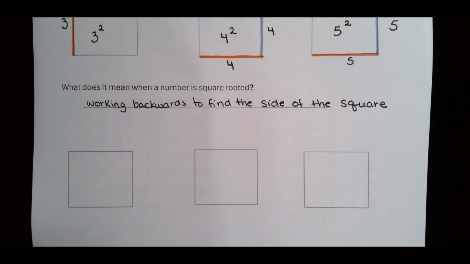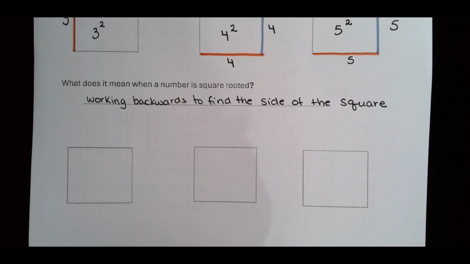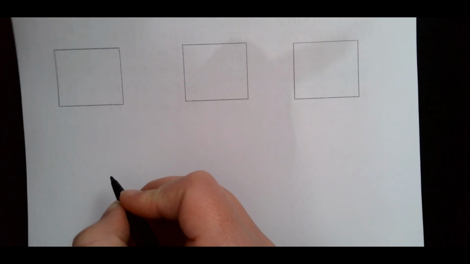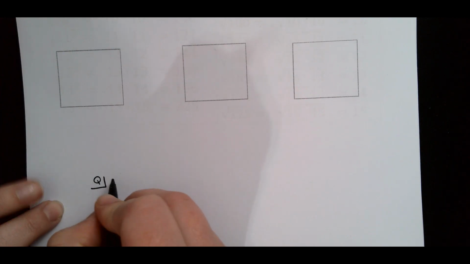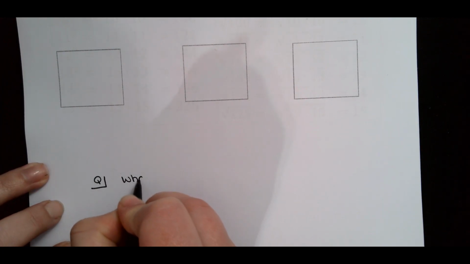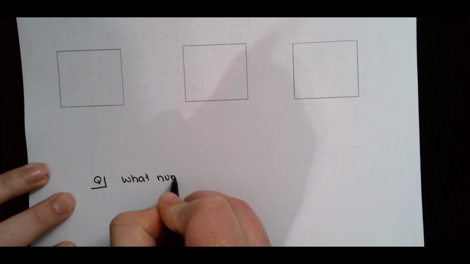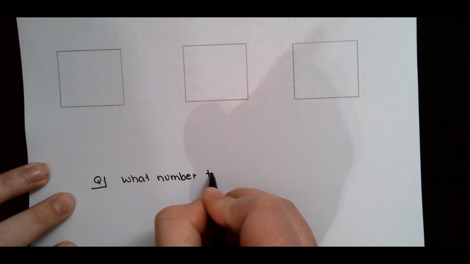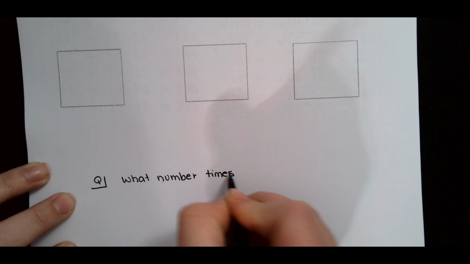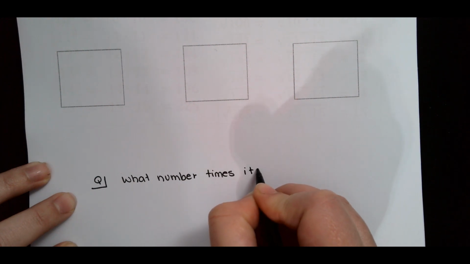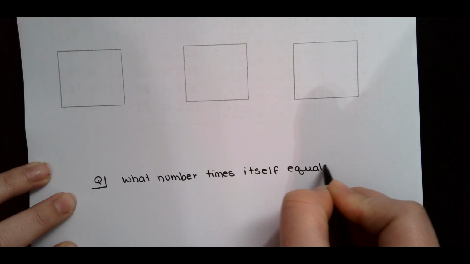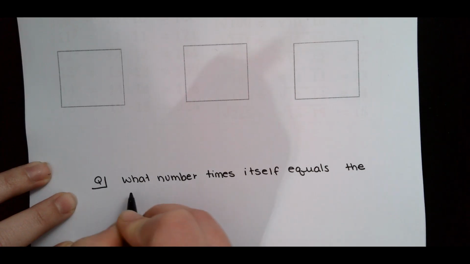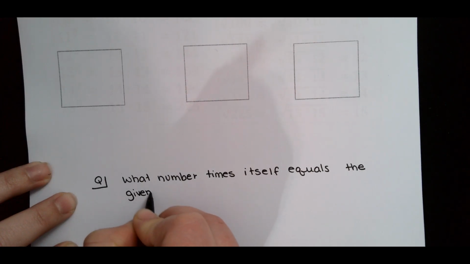Sometimes when we're talking about square rooted, we want to ask ourselves the following question. What number times itself equals the given number?